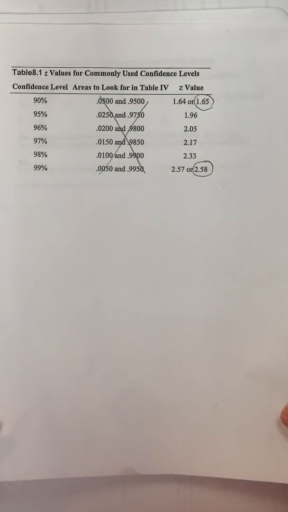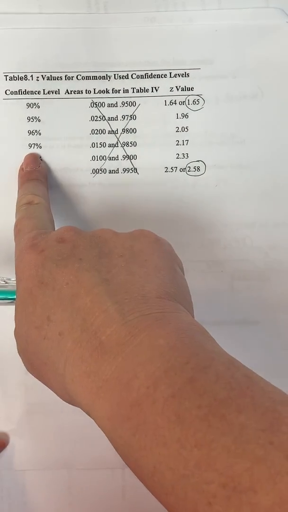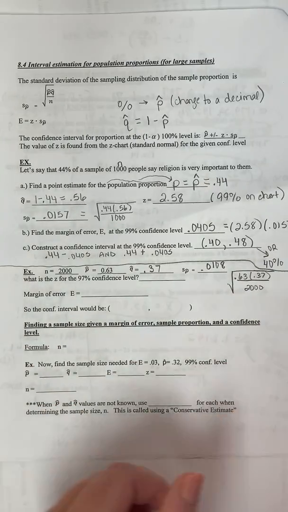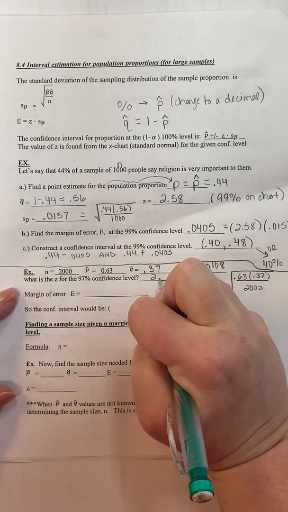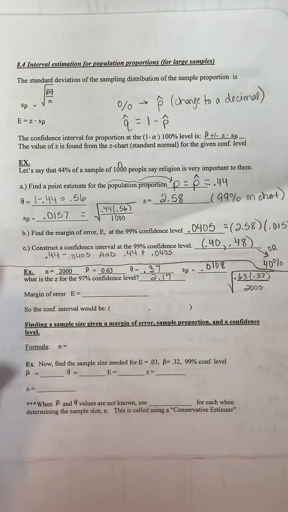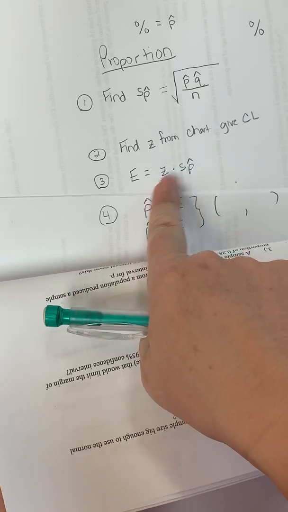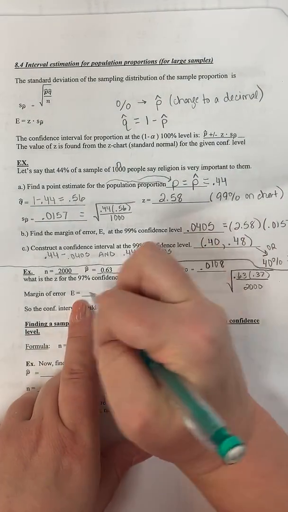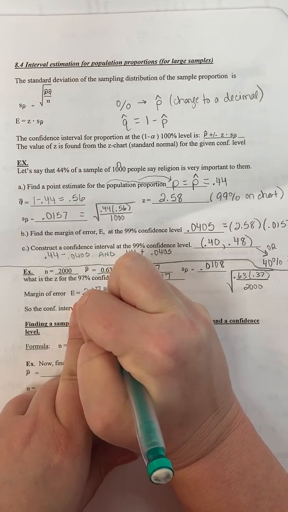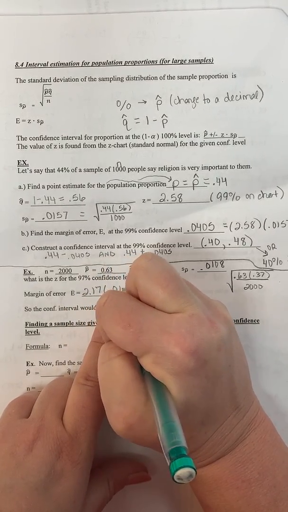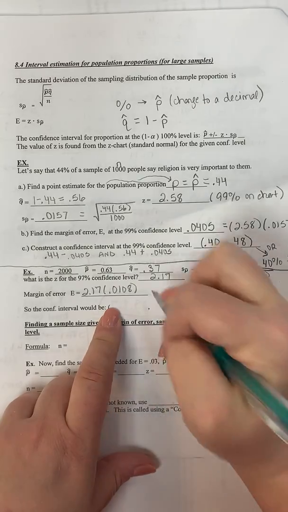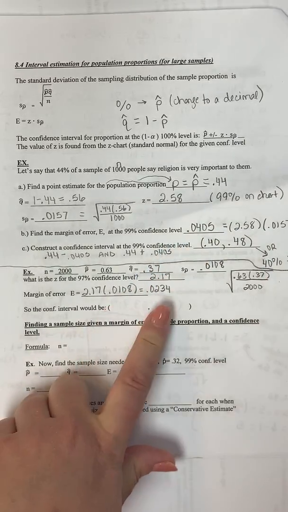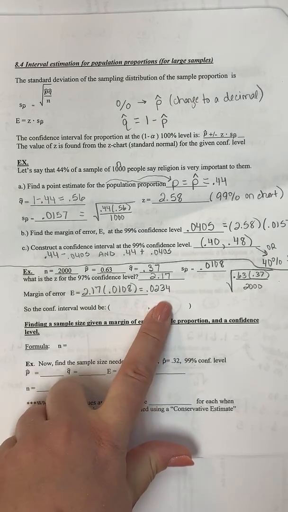Now I want the Z for a 97% confidence level. That's where our chart comes into play. For 97%, our Z is 2.17. Put that right in there. Margin of error, Z times S of p hat. So 2.17 times S of p hat. Let's go out another 4 places. Again, these are really tiny little numbers that have been abbreviated a lot.